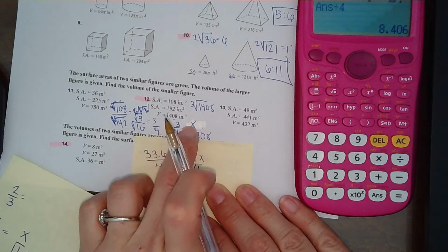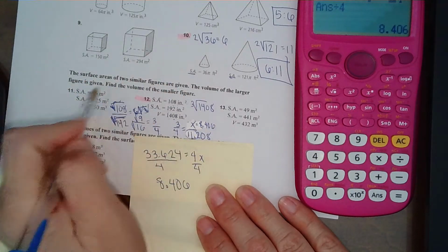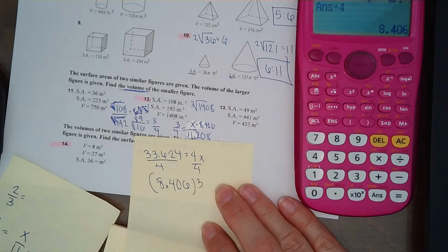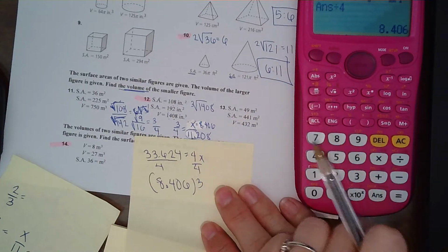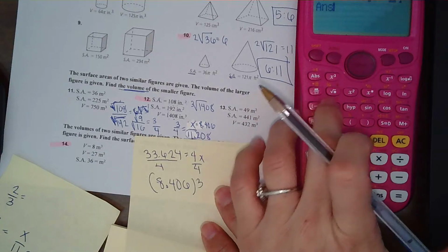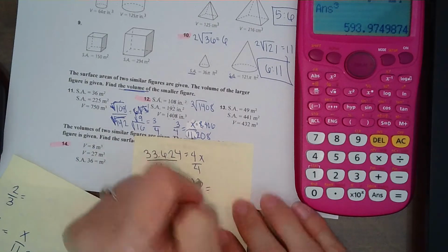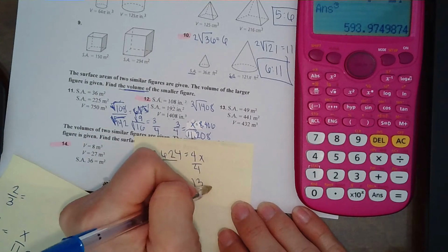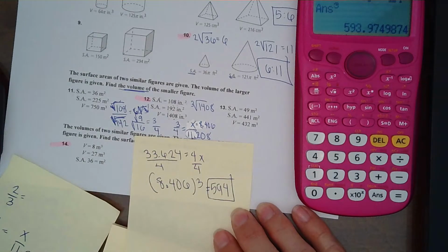So that's technically the scale factor: x equals 8.406. What it's asking is to find the volume. So we're going to need to take that 8.406 and cube it. You should get approximately, we're going to round to the nearest whole number, 594. All right, so that would be how you would do that one.